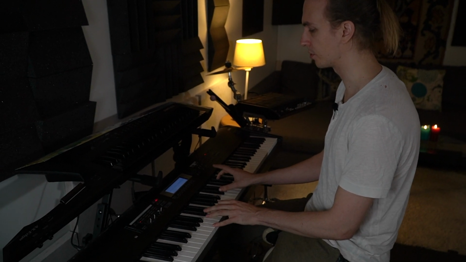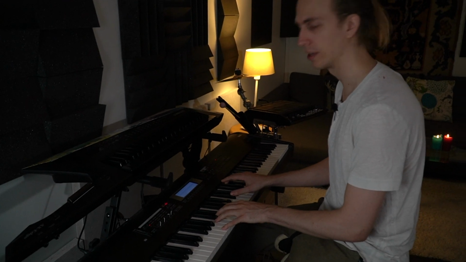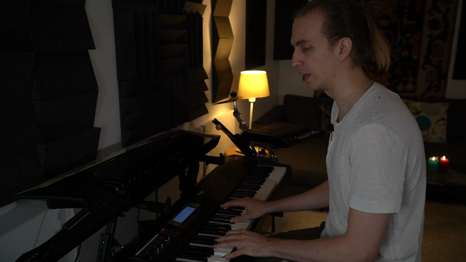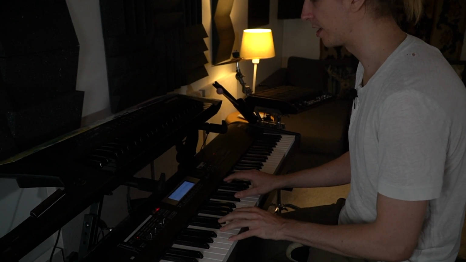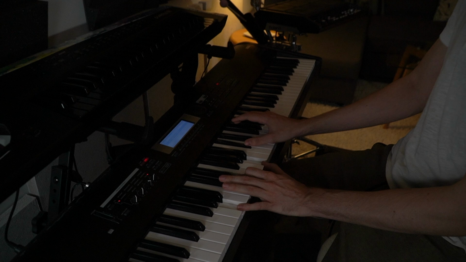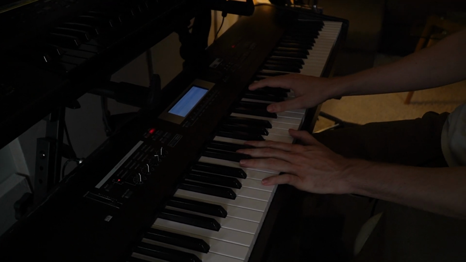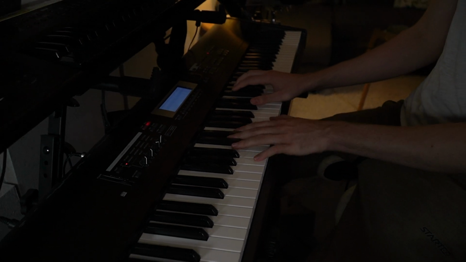So when I play them together, it's basically a major seventh chord, but with a really wide voicing, which I think sounds really nice. So then I just broke it up into an arpeggio like this.